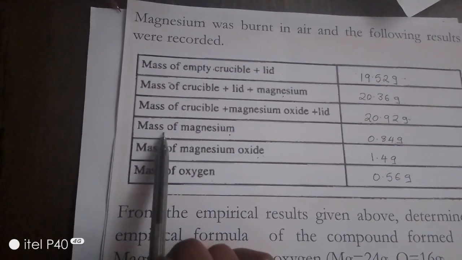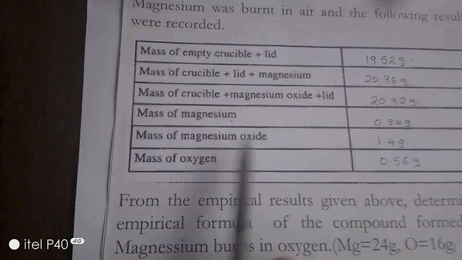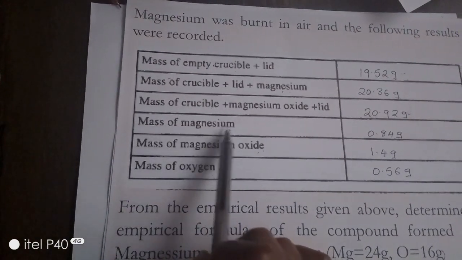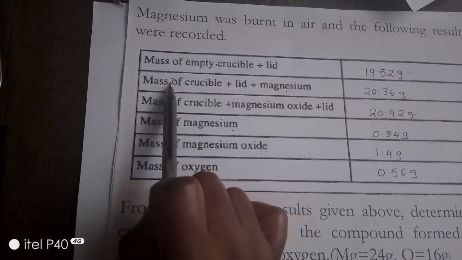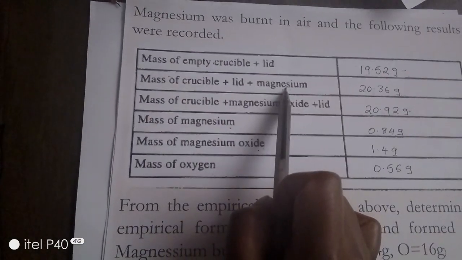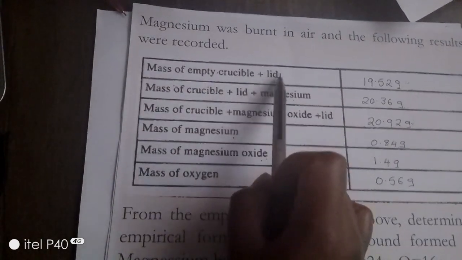We were required to find the mass of magnesium, the mass of magnesium oxide, and the mass of oxygen. To calculate the mass of magnesium, we take the mass of the crucible plus lid plus the magnesium, then we subtract the mass of the empty crucible plus lid.